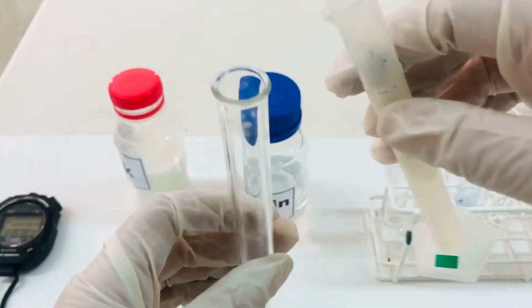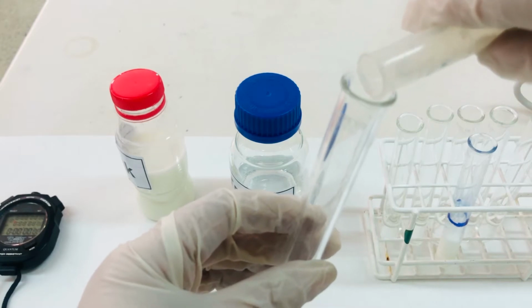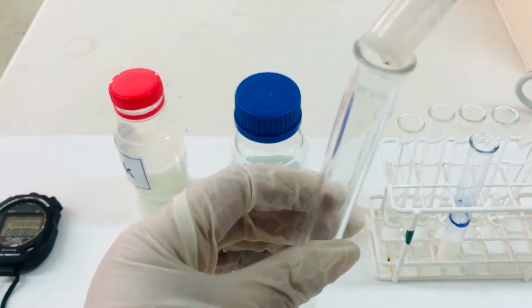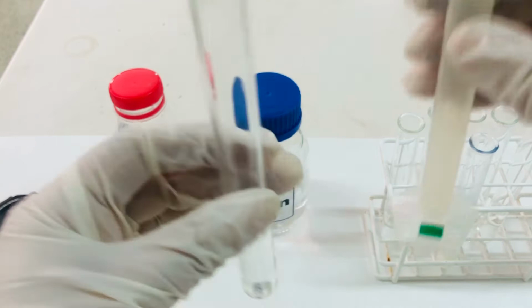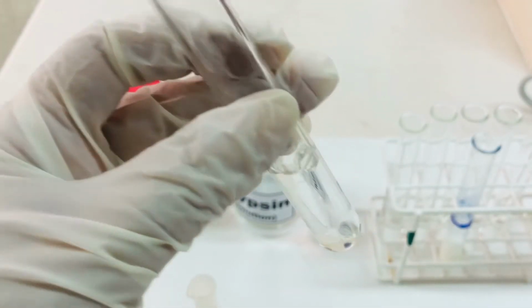We have used graduated cylinder to measure the volume. So, this is our 5 ml of trypsin.